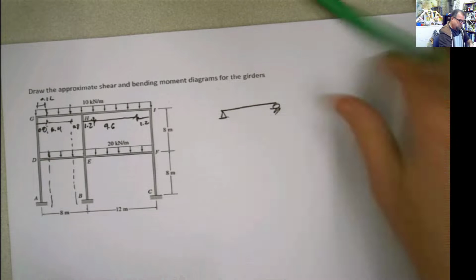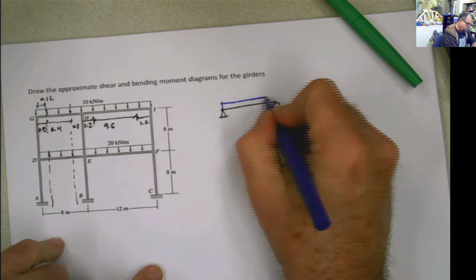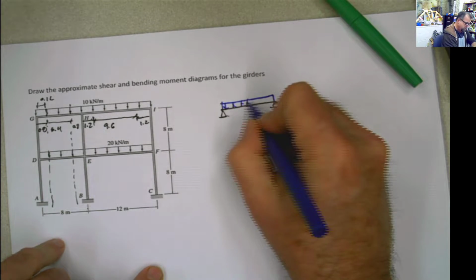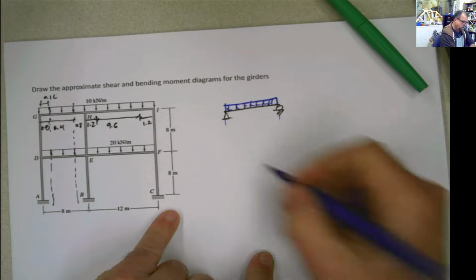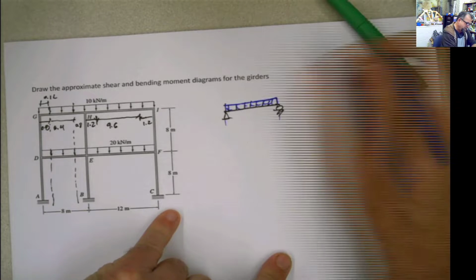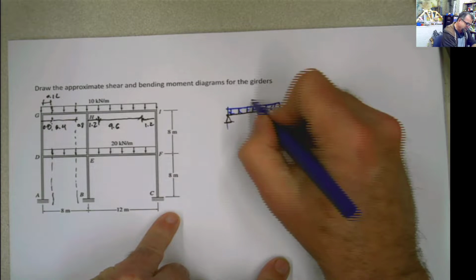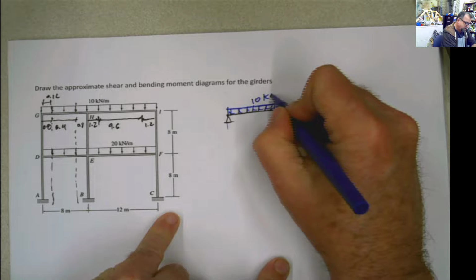So this is the load on top of that, and I can calculate these reactions here if I want to. This is 10 kilonewton per meter.